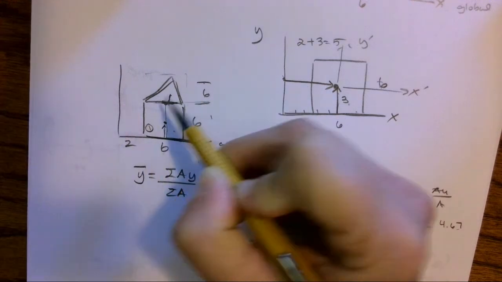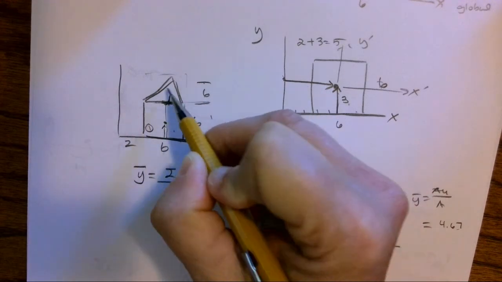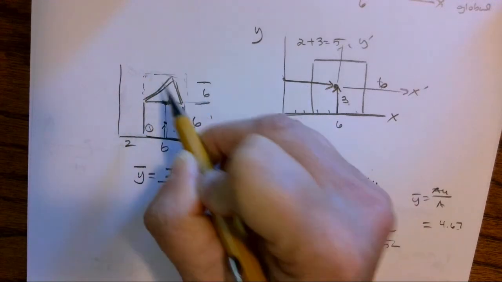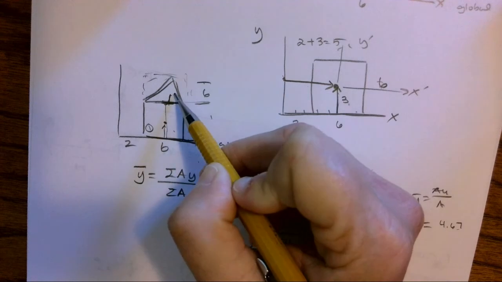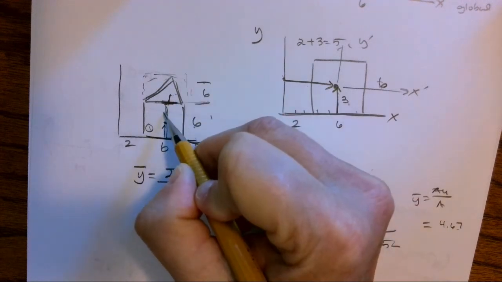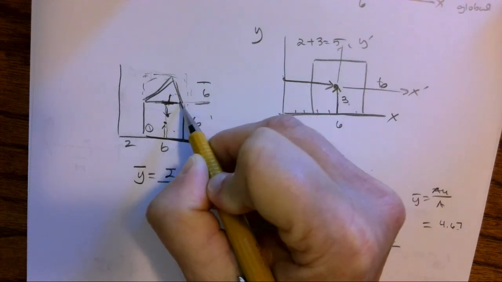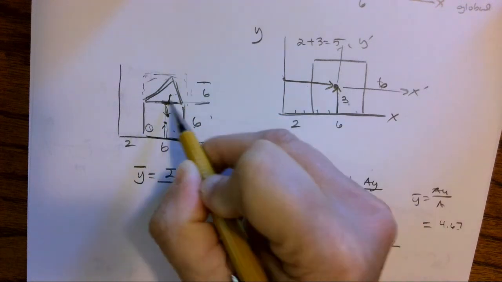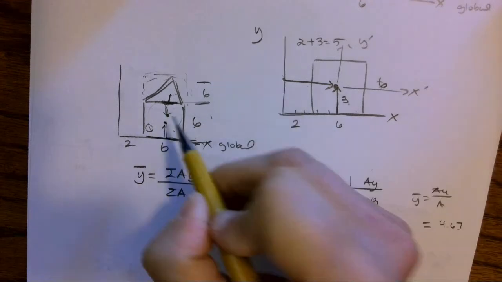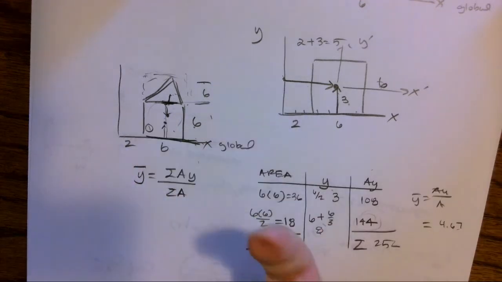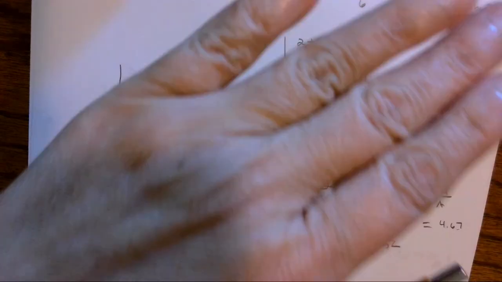Okay. So if I cut off part of this area, I made this area smaller, that's probably going to shift that centroid down some because I have more area down here. Remember, we're finding that sweet spot where we can lay the shape on our finger and balance it.